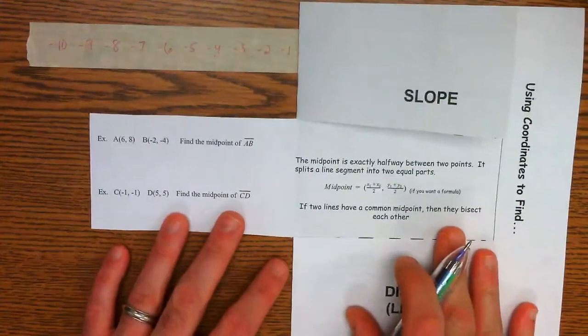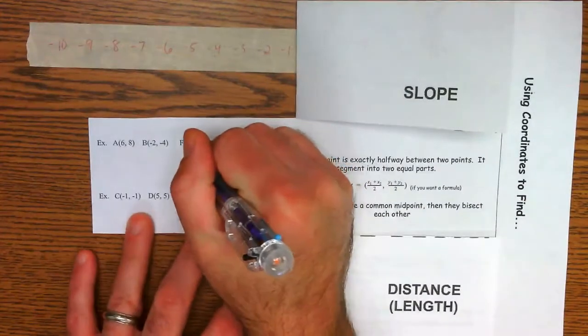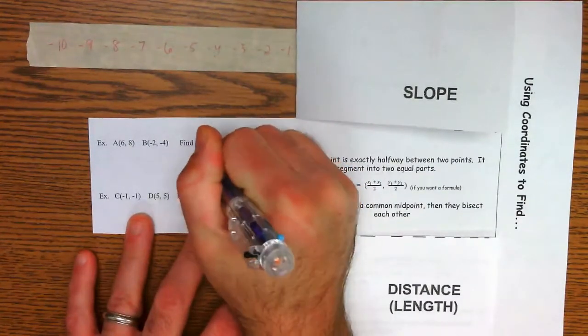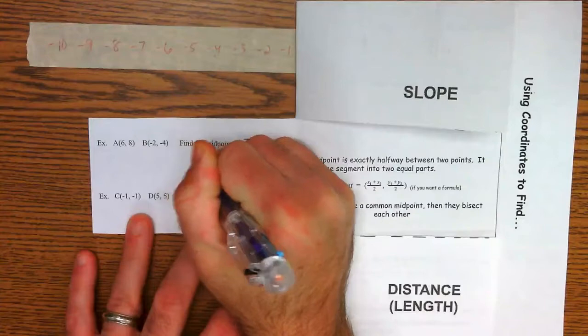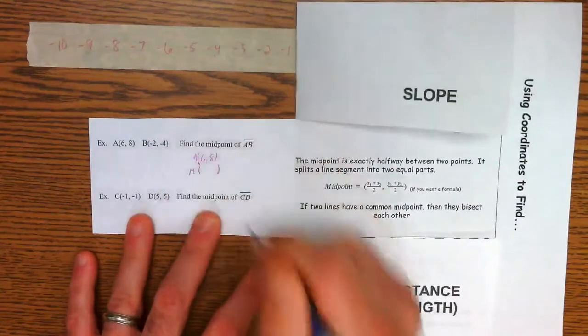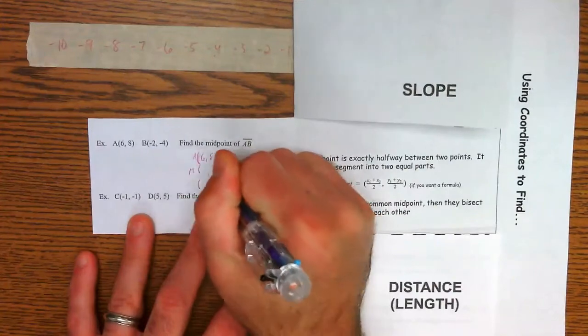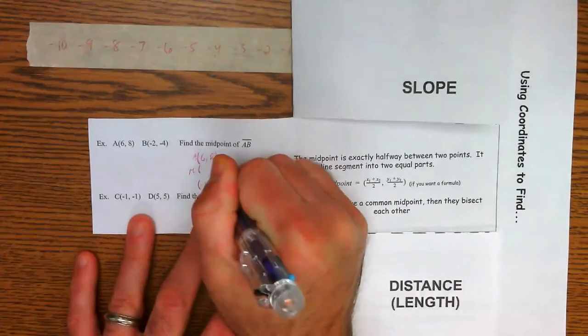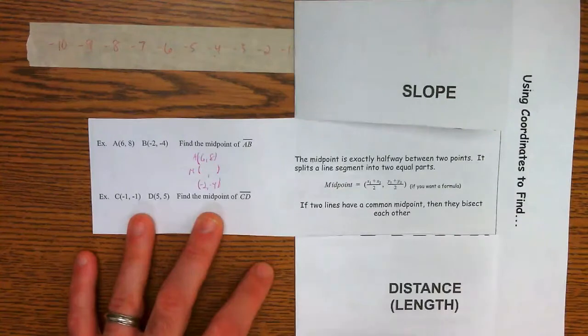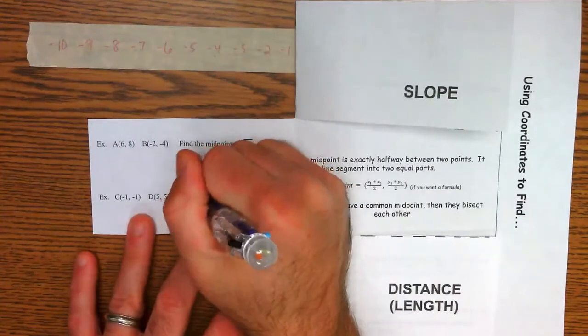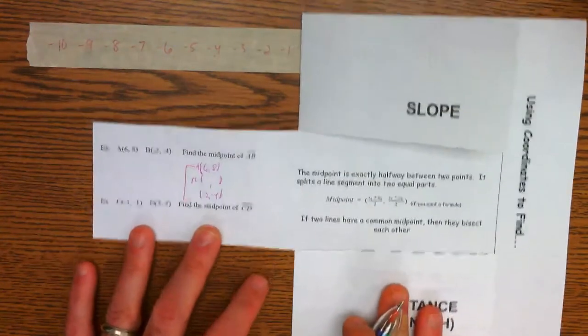Alright, so here's how I calculate midpoint. I start with A, 6 comma 8. Then I have a point for my midpoint, so I'm going to call that M, midpoint. We don't know what that is. And then B is negative 2 comma negative 4. We're going to find how far it is from 6 to negative 2.